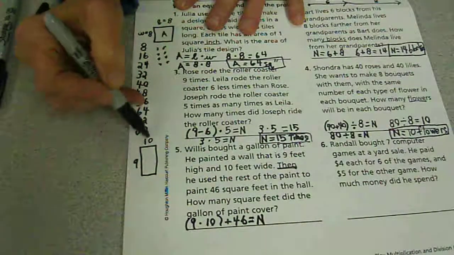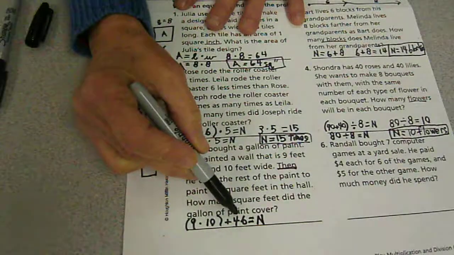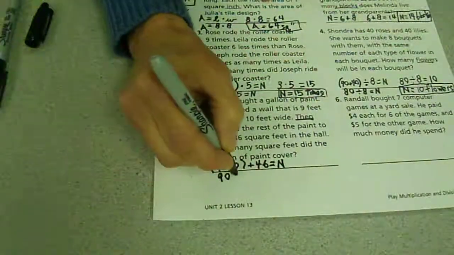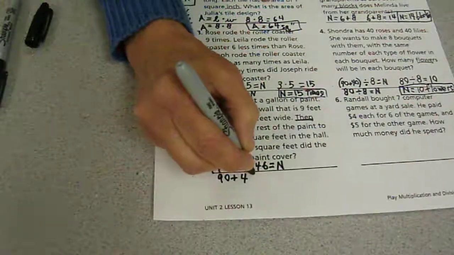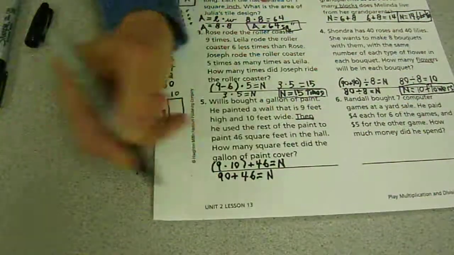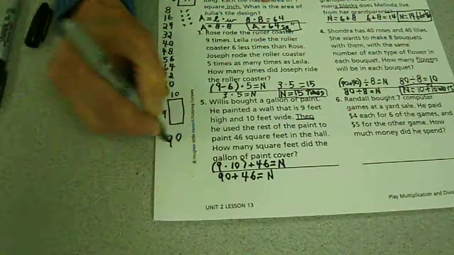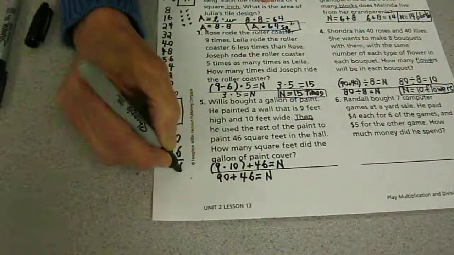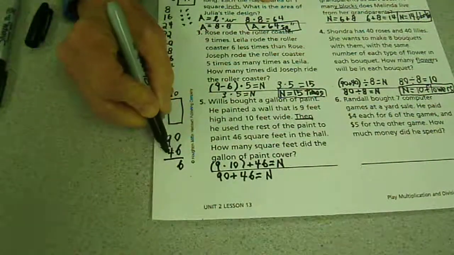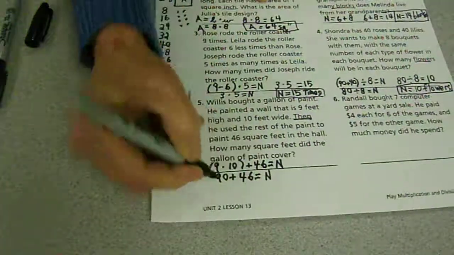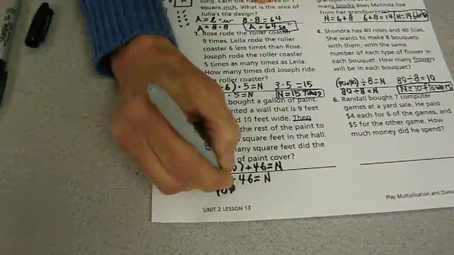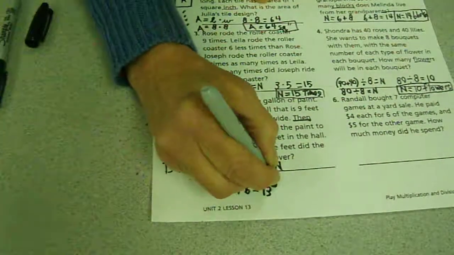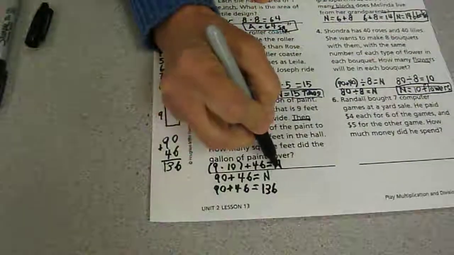When we solve this, we're going to find square feet. So we can add square feet to square feet. So 9 times 10 is 90. I'm going to add my 46, and that will give me my n. So I go over to the side, 90 plus 46. 6 plus 0 is 6. 9, 10, 11, 12, 13. So 90 plus 46 equals 136. Oh, and this is going to have to be A.